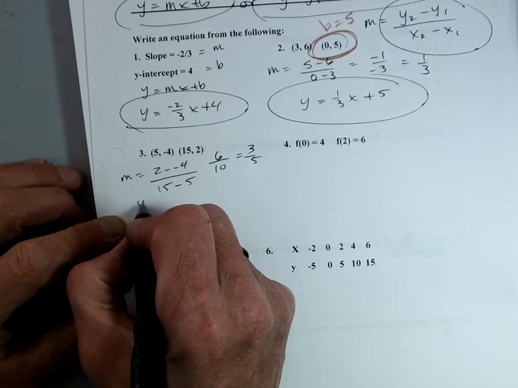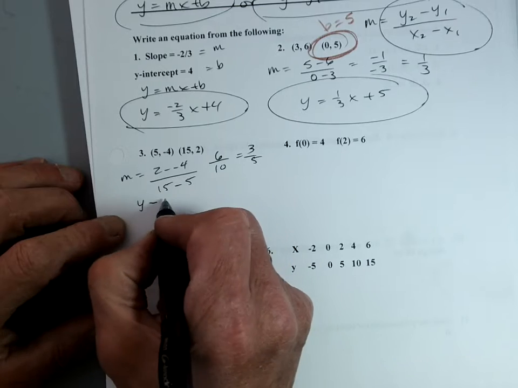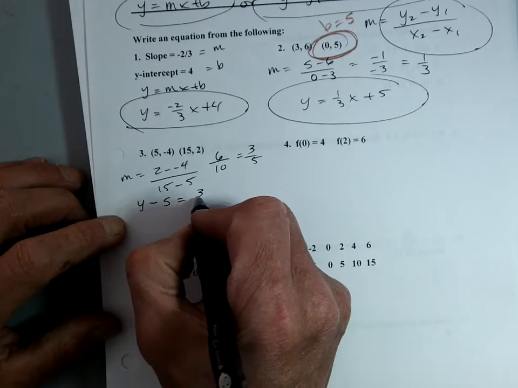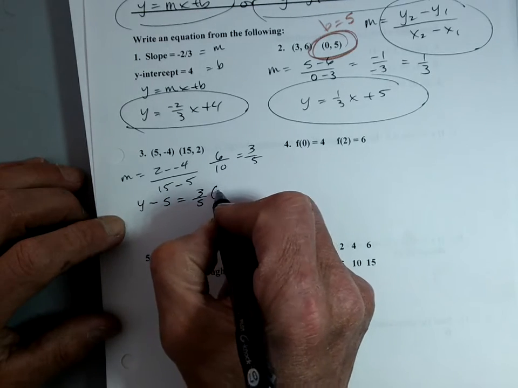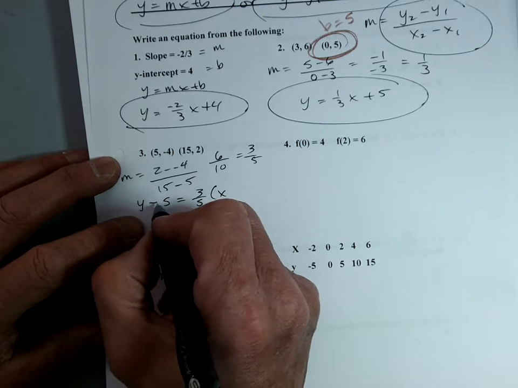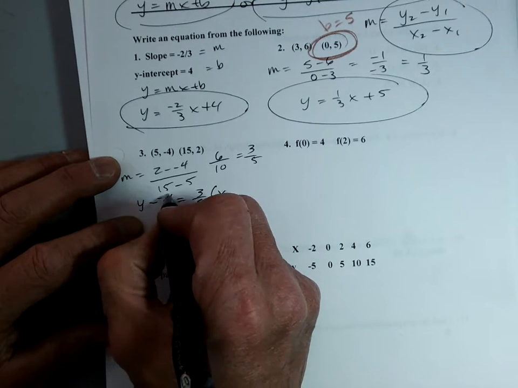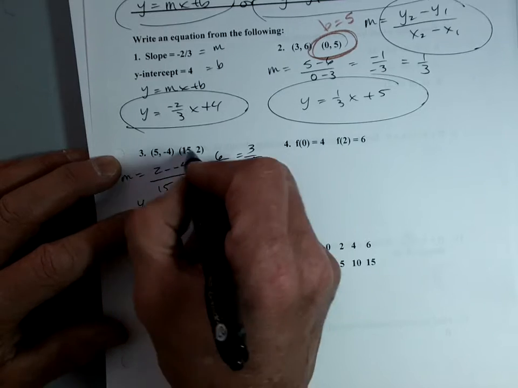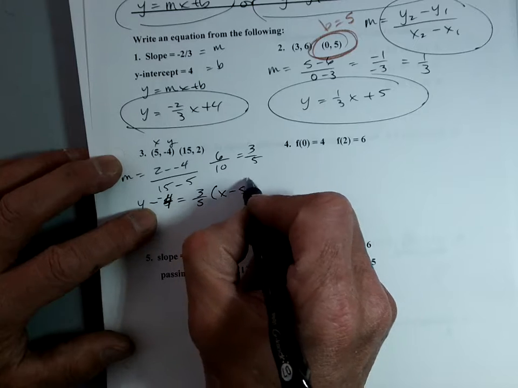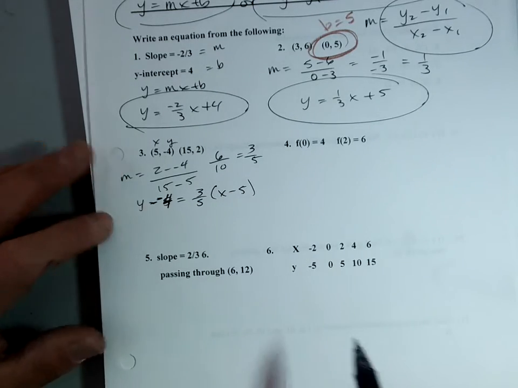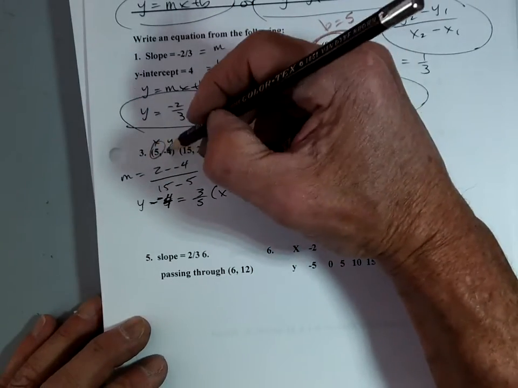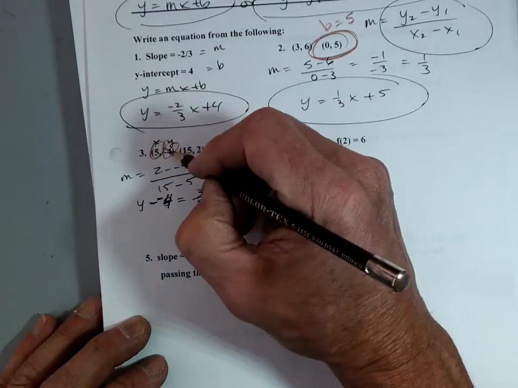I'm going to use my equation. I'm going to use my y minus 5, that's my y1, equals 3/5 times x. Oh, I got this wrong. I am so sorry. Mine's a minus 4. That's my x, and that's my y. X minus 5. So sorry, my bad. Here's what I did wrong. The 5 goes there, and the negative 4 goes there.